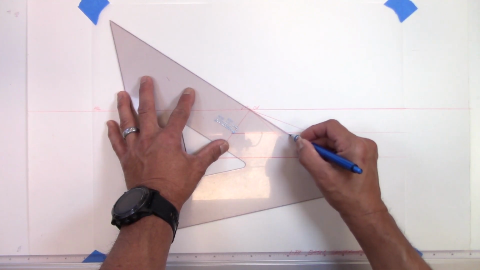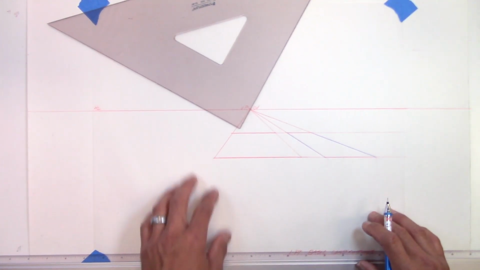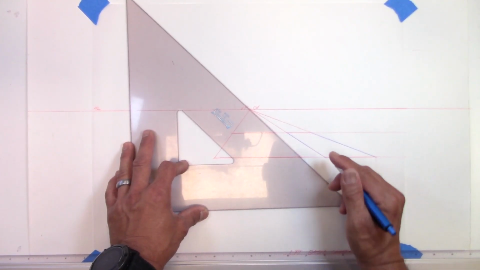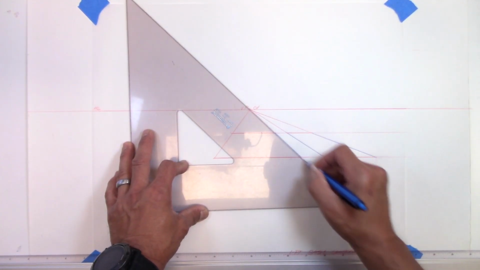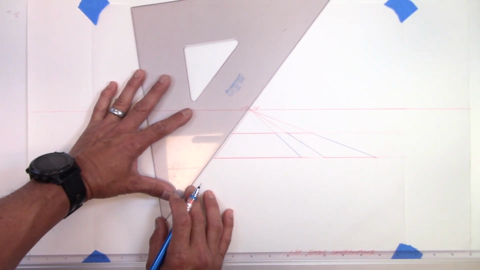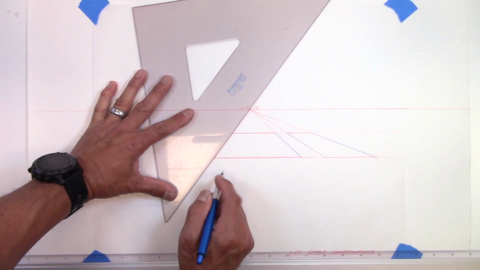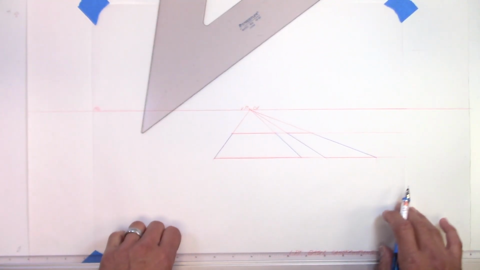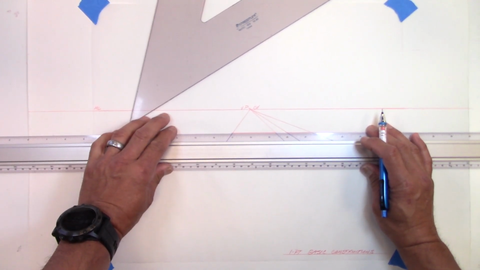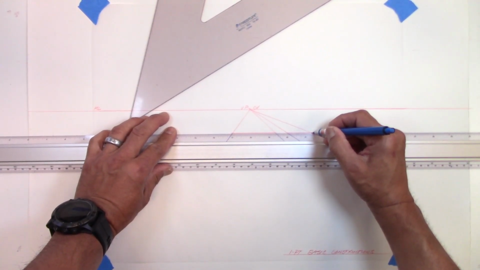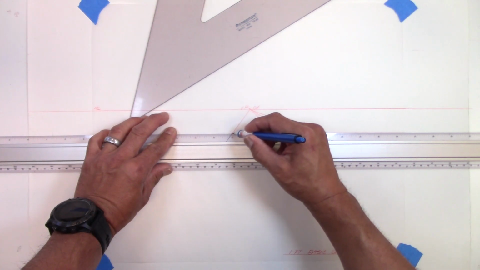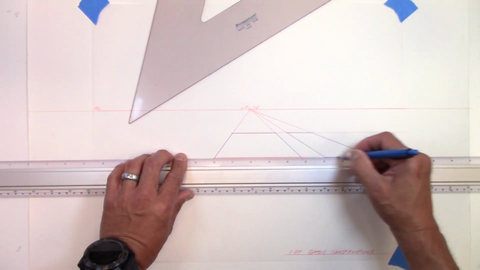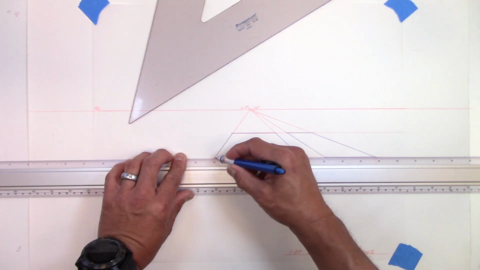I think most of you are using your mechanical pencil, and so I'm just making the line a little bit darker when I know it's accurate. Or let's say when you want to finalize it, I will make a darker line. I'll make sure the tip is nice and sharp.